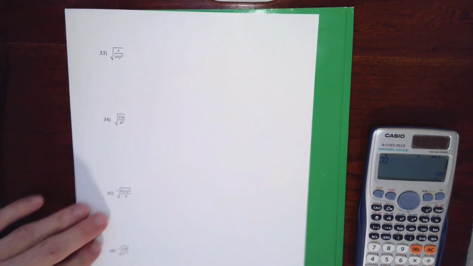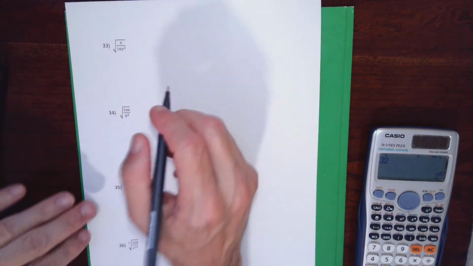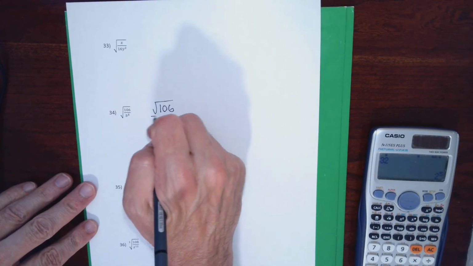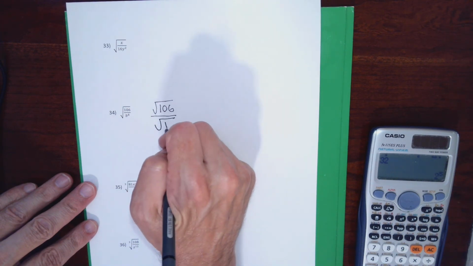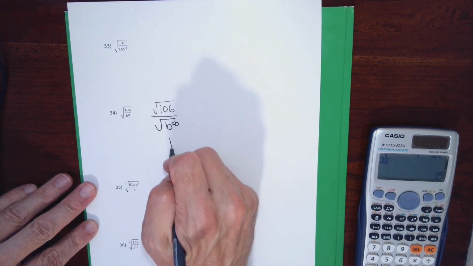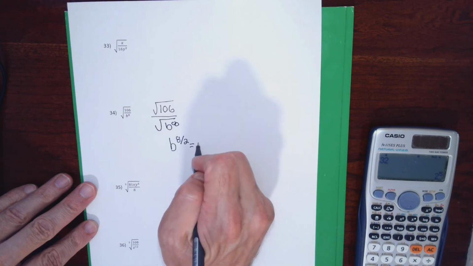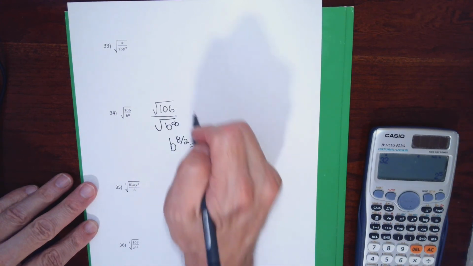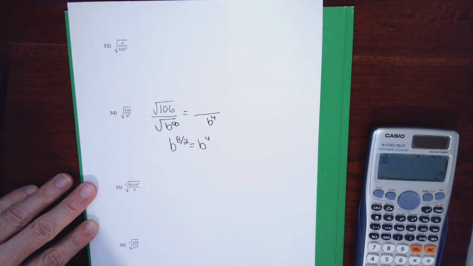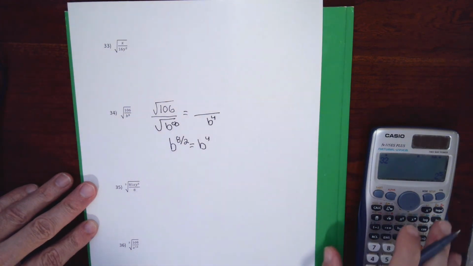Let me do 34 and 36, and that's the end of the section. How about we do 34 and 35? I skipped 36. So for 34, I need to separate the 106 in my mind and the b to the 8th. I'm going to separate each one separately. The b to the 8th, because the index is 2 and its exponent is even, it simplifies to b to the 4th. Not under any old radical, but in the denominator. So in the denominator, I won't get a radical because I can divide the exponent and not get a fraction.